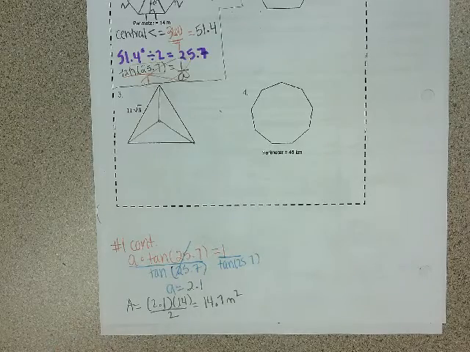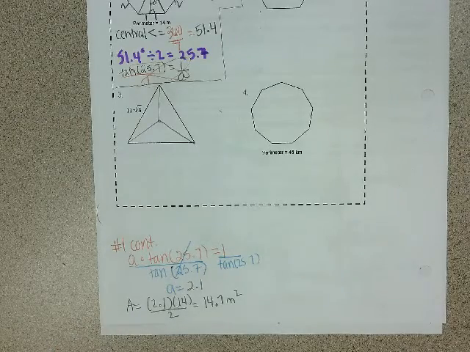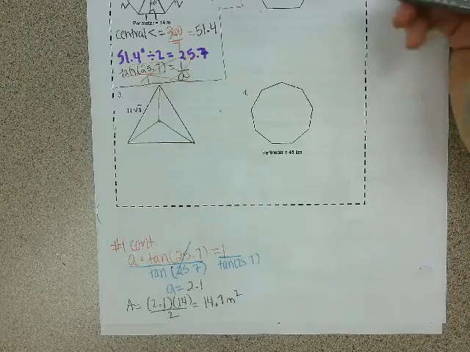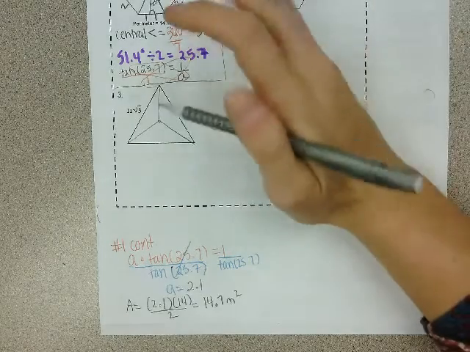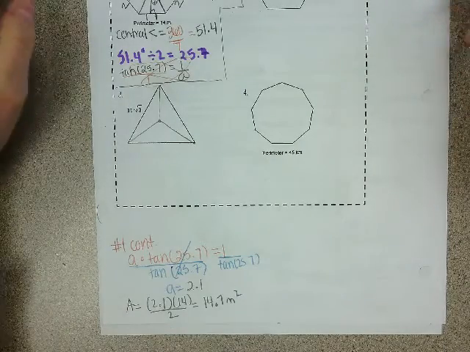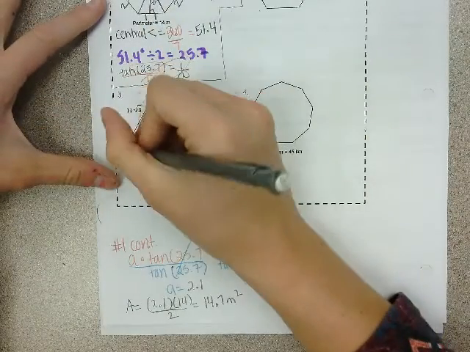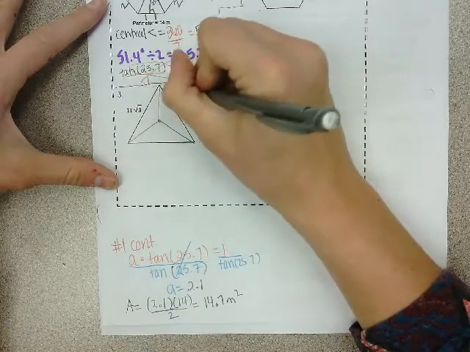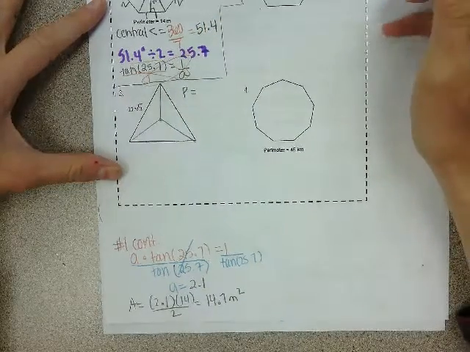Alright, I'm going to work this one out on, well, then the people can't see it at home. Alright, so we have one side, right? So we can easily find the perimeter. You realize you're doing number 3. Yes, I do realize that.